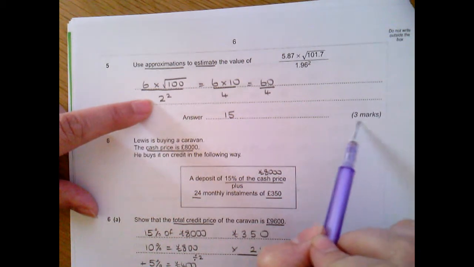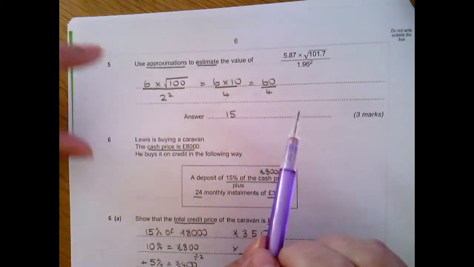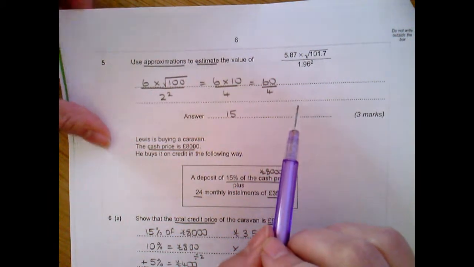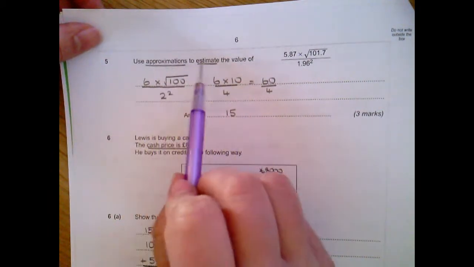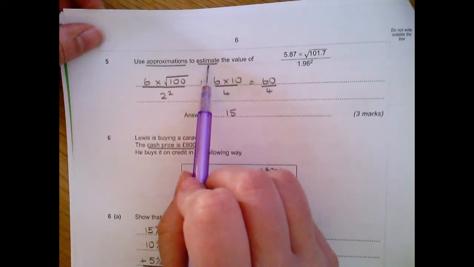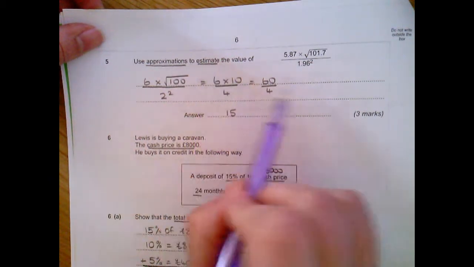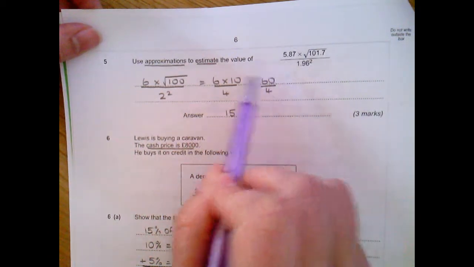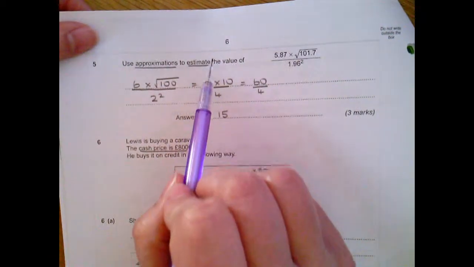There's 3 marks for that. You get a mark just for rounding all of your numbers, and then the other couple of marks are for actually doing the sum. So watch out for those words, approximate and estimate. It means that you don't actually have to use those numbers that are there. That would be a nightmare trying to do that without your calculator. That's why they say estimate it, you're just doing a guess.